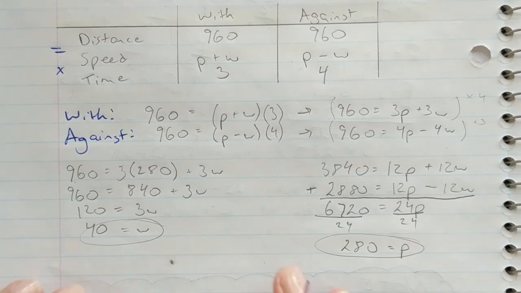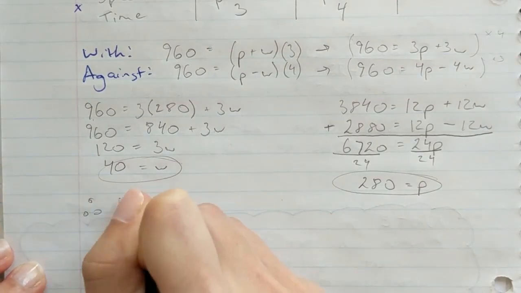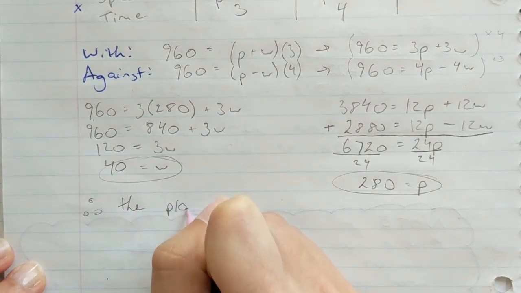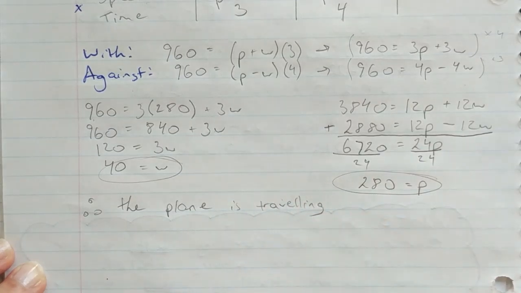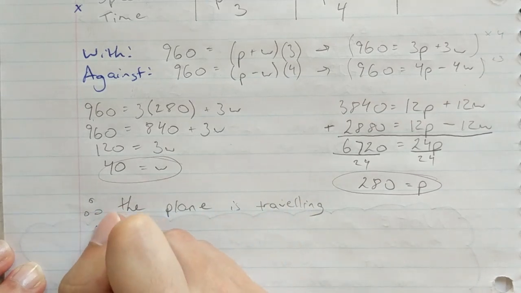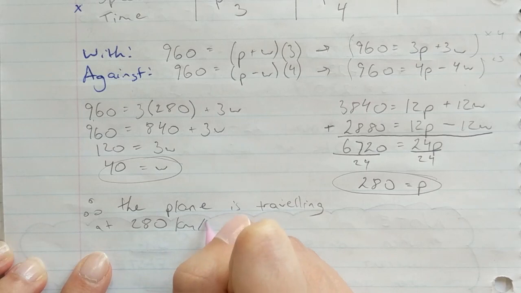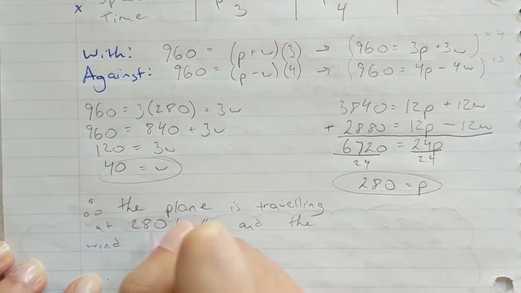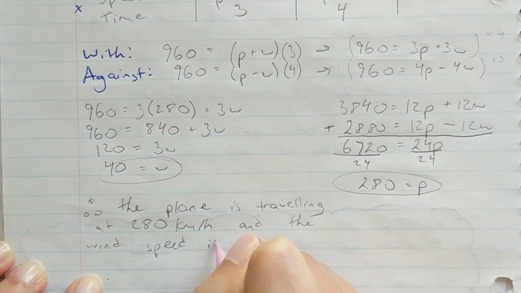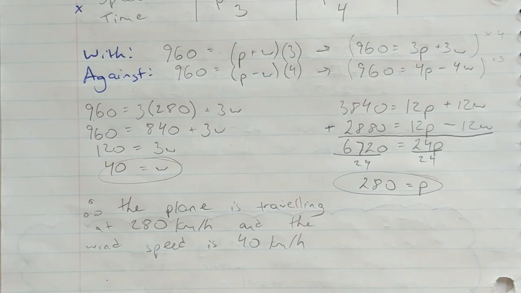So in total, we have our final conclusion here. We can say, therefore, the plane is traveling at 280 kilometers an hour, and the wind speed is 40 kilometers an hour. Okay, not so bad, not so bad.